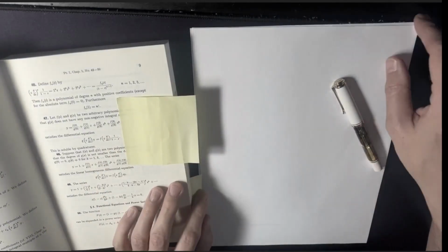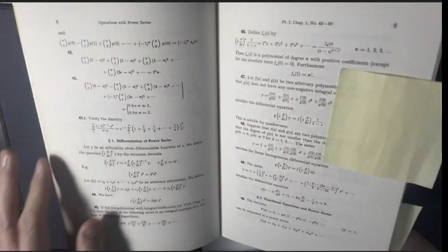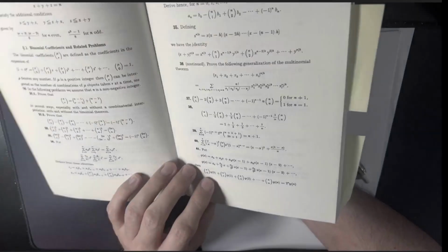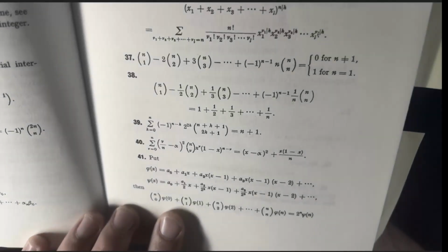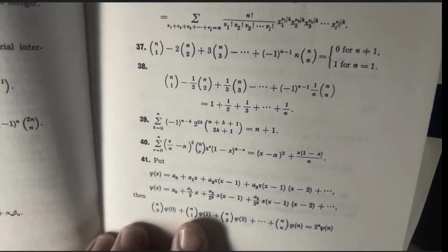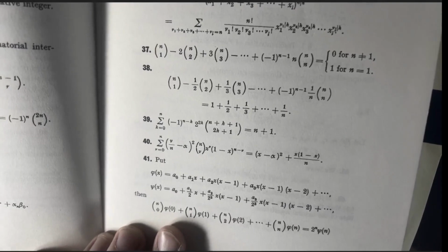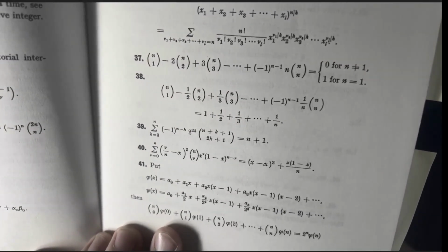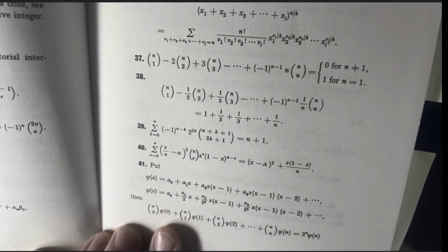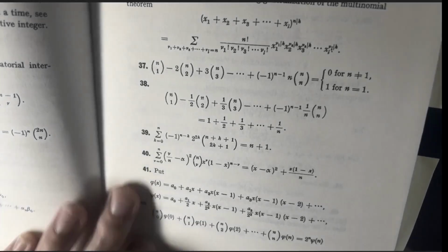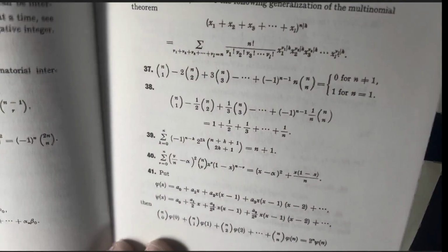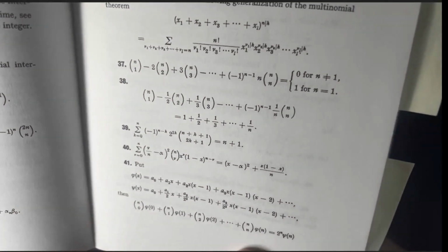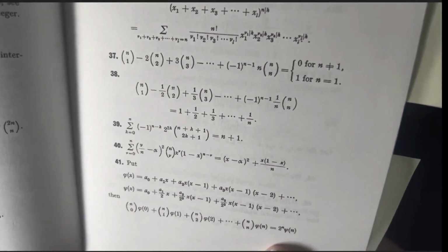Last time we did 41. So if you had phi and psi defined like this, then the sum of these is 2 to the n psi n.